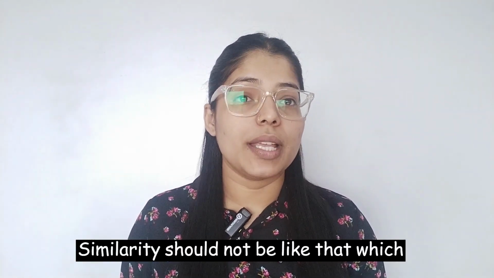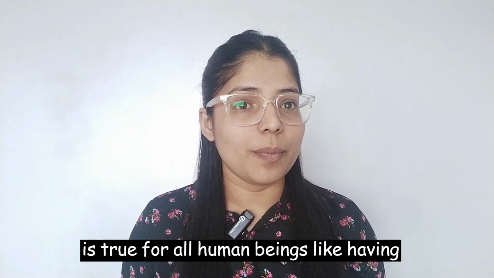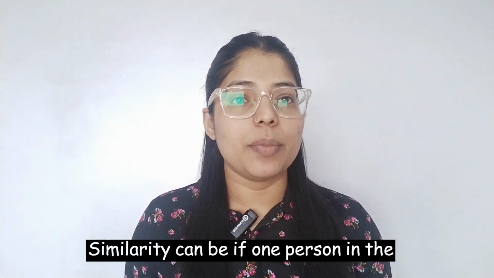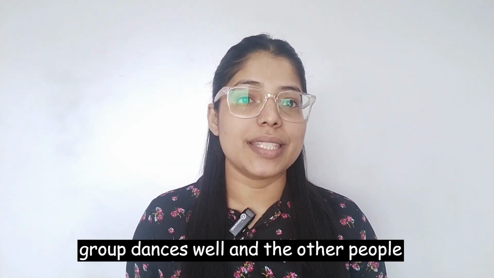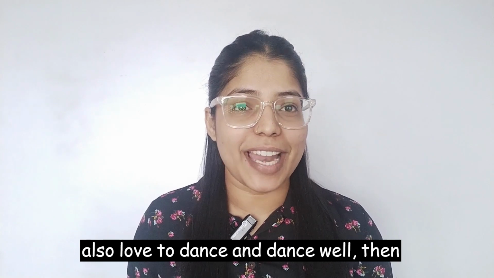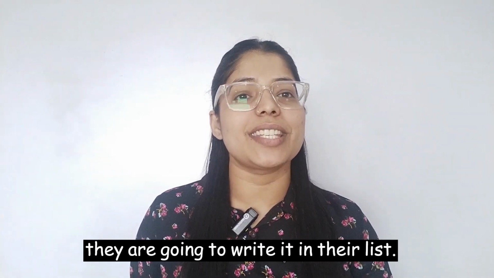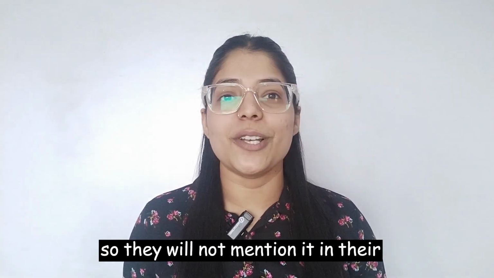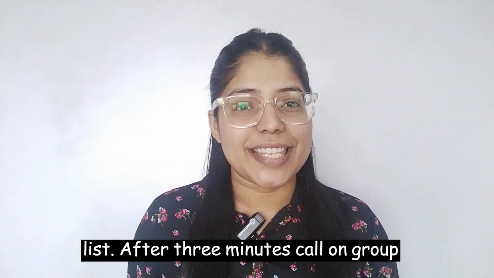Similarity should not be something which is true for all human beings, like having eyes, ears, nose. Similarity can be if one person in the group dances well and the other people also love to dance and dance well, then they are going to write it in their list. If any one person does not like dancing, so they will not mention it in their list.